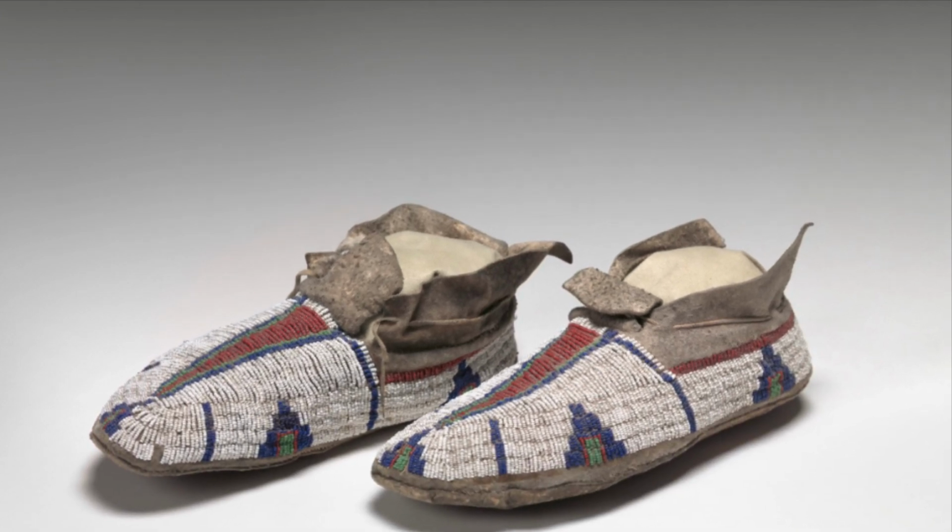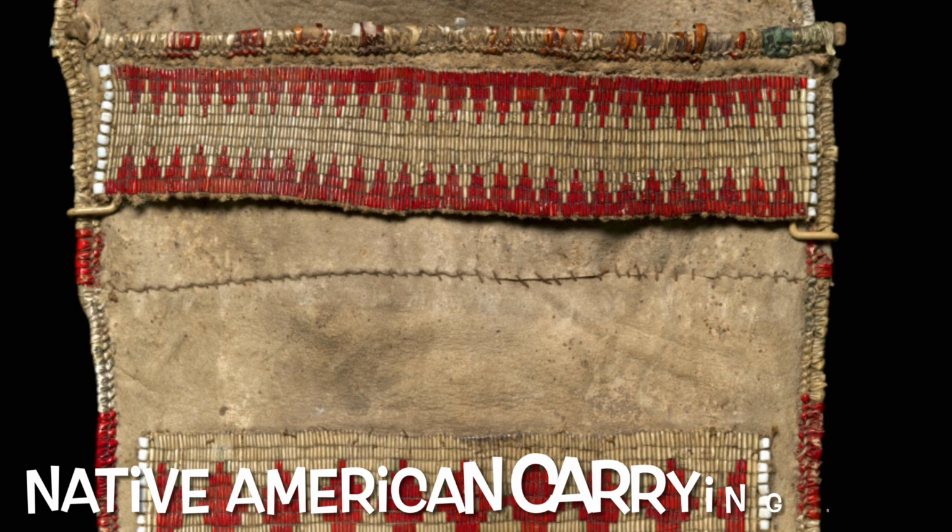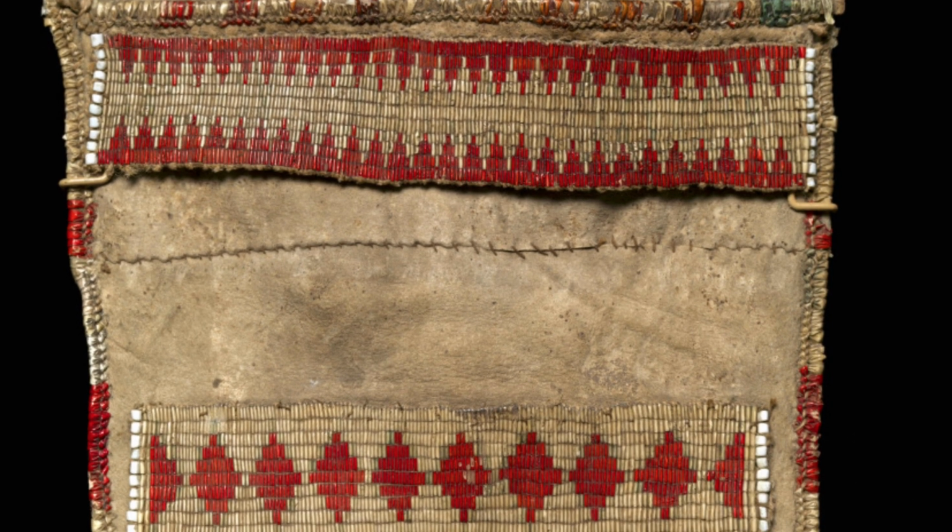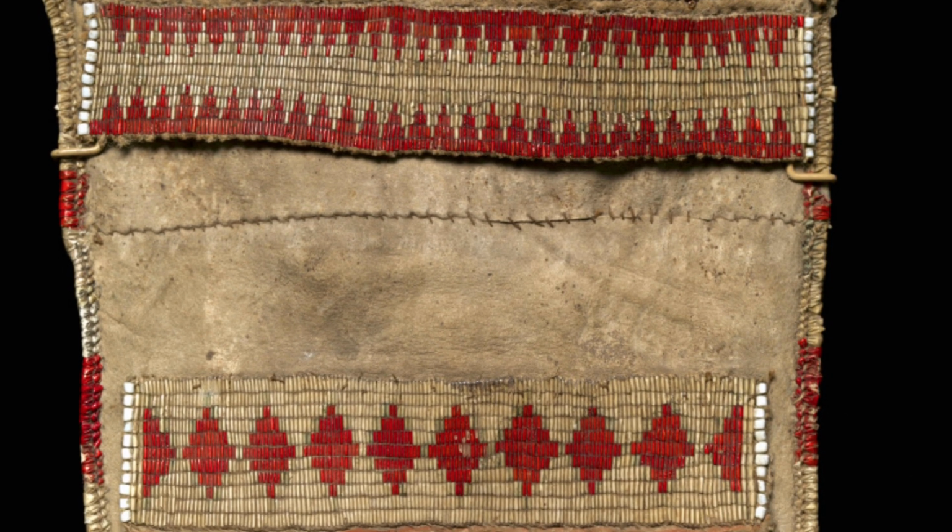Beadwork on moccasins or clothing is an example of Native American crafts, or beadwork on a pouch like this leather carrying bag. So you can see in some of the crafts, like the colonial crazy quilt, the Native American pottery, or the beautiful beaded moccasins, even though they are crafts, they are still beautiful and creative and have an artistic element to them.